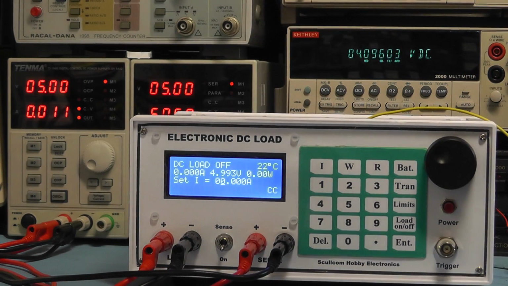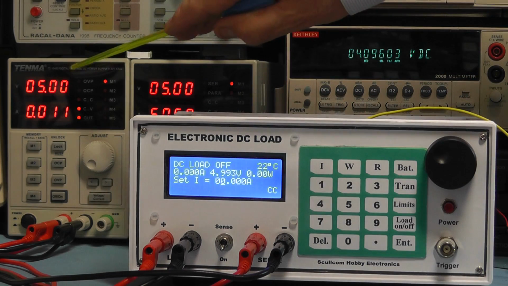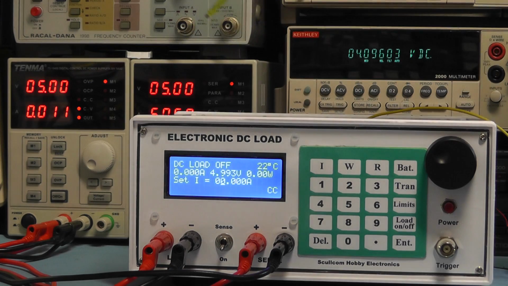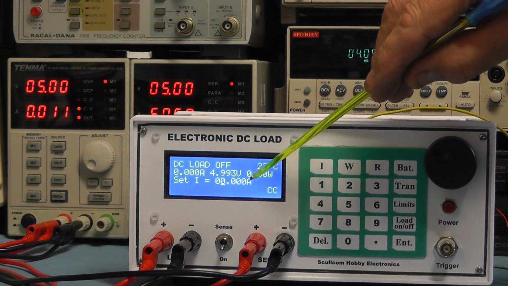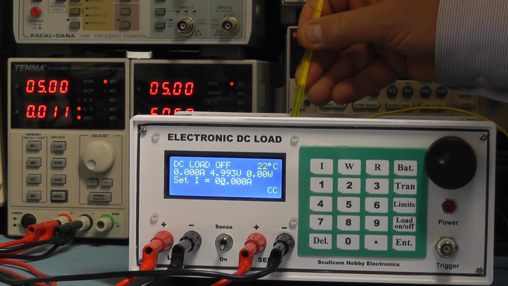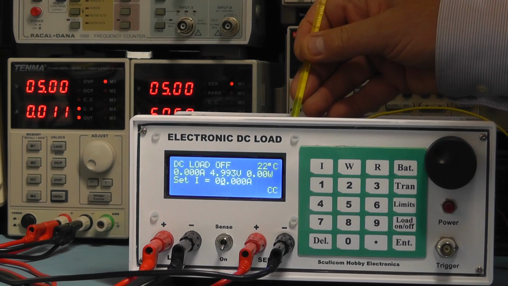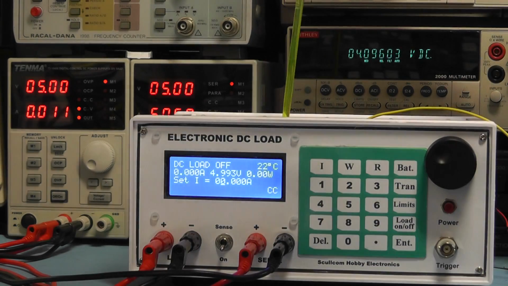And the next thing I'm going to do is set the 5 volt on the display here to correspond with what we've got coming out of the power supply. And you can see the display on the DC load at the moment showing 4.993. So I'm now going to adjust RV2 so we have the same reading on the display of the DC load that you can see on the power supply.